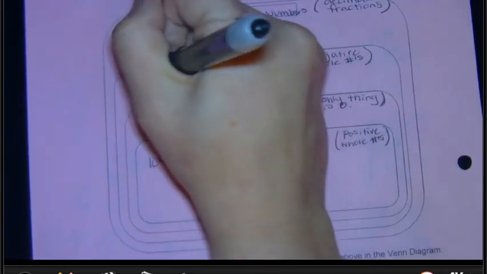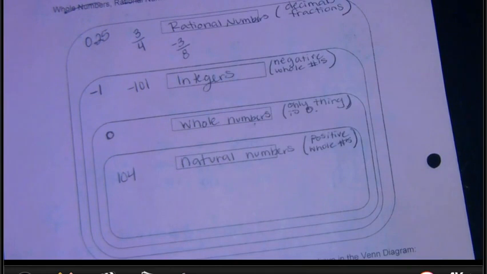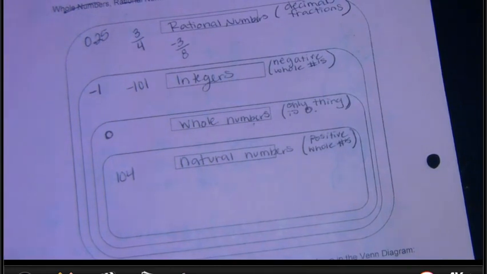Negative 101. Well, 101 is a whole number. It's like a decent one, but it's negative. So that means it needs to go into my integer category for my negative whole numbers. All right, negative 3 over 8. Well, this is a fraction, just like my other one. Even though it's negative, that doesn't change that it is a rational number.